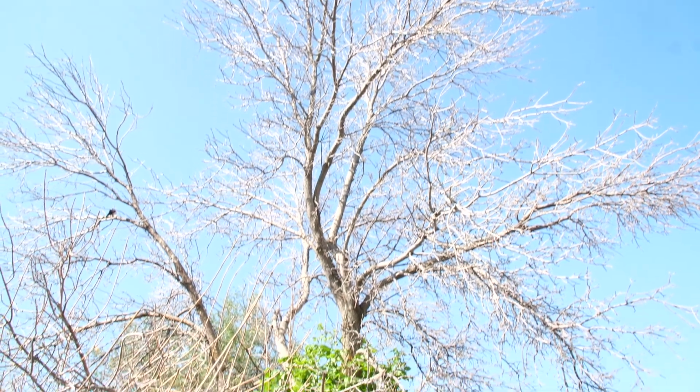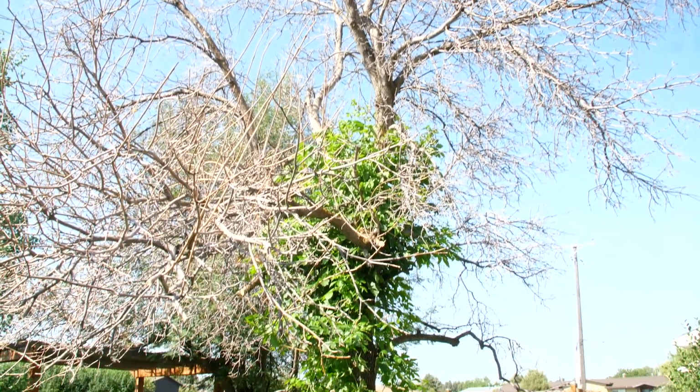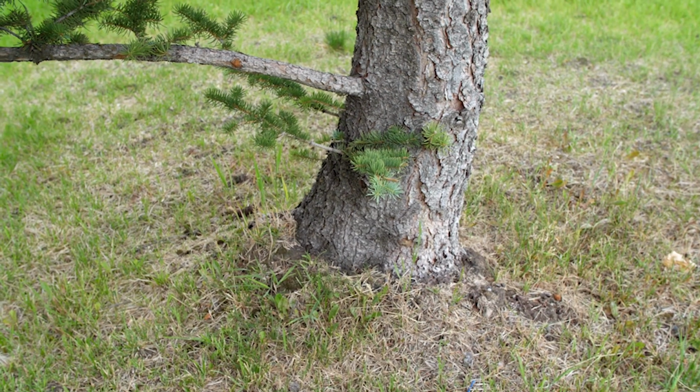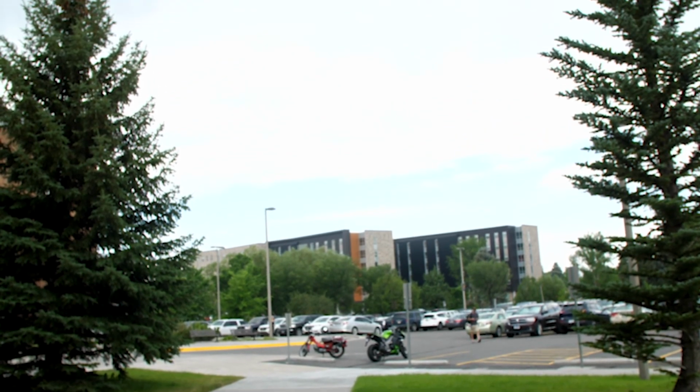This can result from mechanical injury to your trees and shrubs caused by things like lawnmowers and weed whackers, or it can be caused by our errors in planting trees in the wrong environment and also planting trees the wrong way. So if you're planting your landscape trees and shrubs too deeply, this can cause things like girdling roots, which will constrict that flow of moisture and nutrients inside that tree.